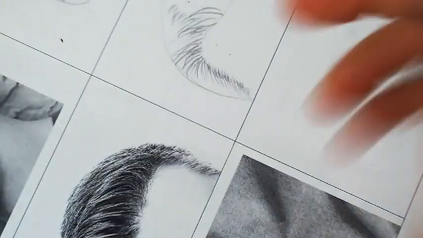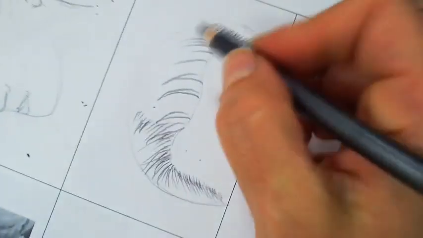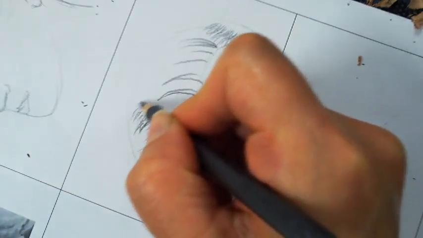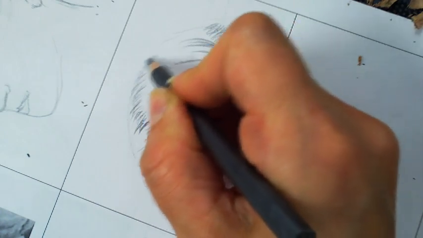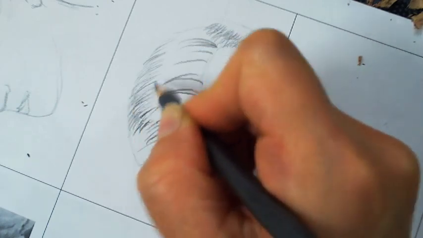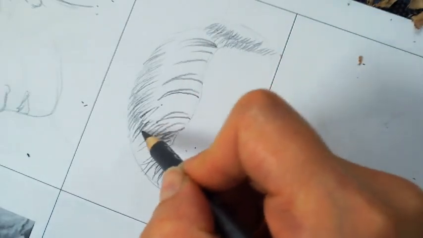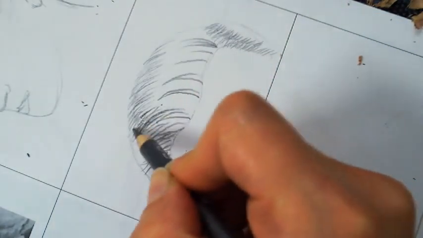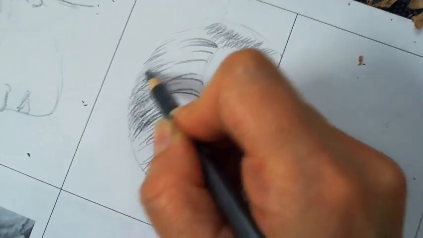So just based on the nature of the way these are growing, I'm going to turn my paper to the side so that my wrist can be more comfortable. And I'm looking at the image. I'm just putting in these little hairs, the direction that they're growing. So I do recommend that, if you're feeling like this is unnatural, just turn your paper to where you feel like you can get these angles.